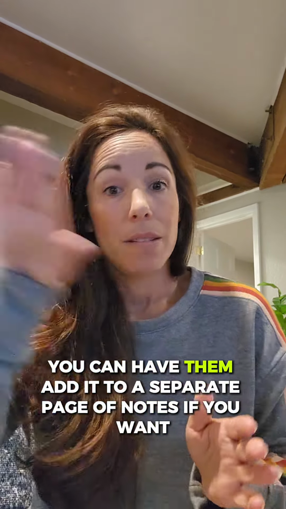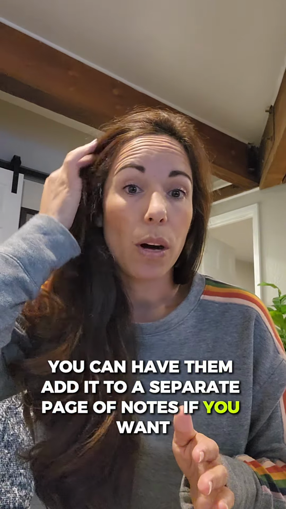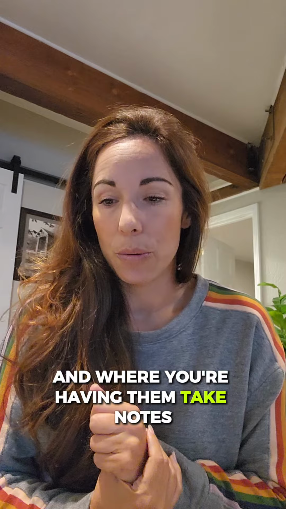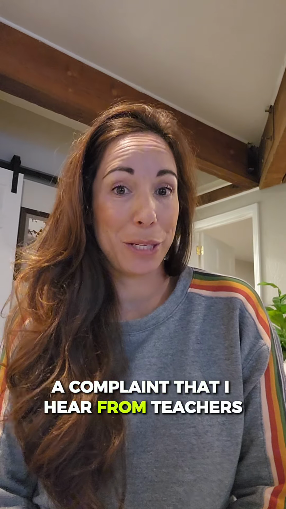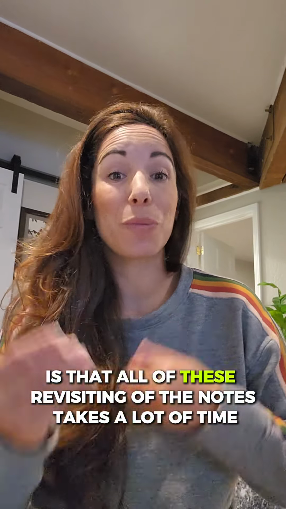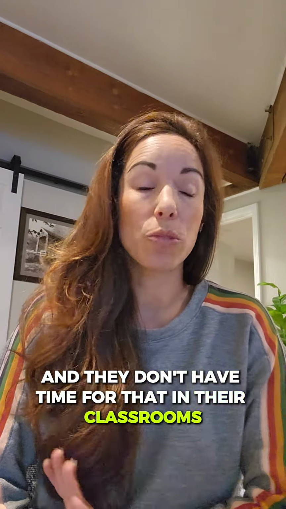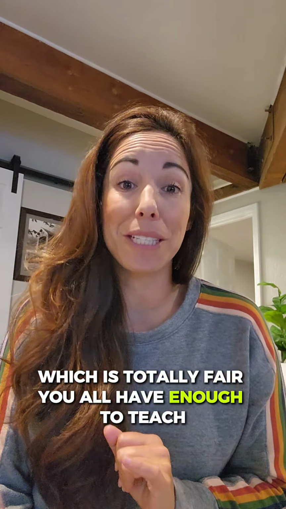You can have them add it to a separate page of notes if you want. It's really just dependent on how you're having them take notes and where you're having them take notes. A complaint that I hear from teachers is that all of this revisiting of the notes takes a lot of time and they don't have time for that in their classrooms, which is totally fair. You all have enough to teach.